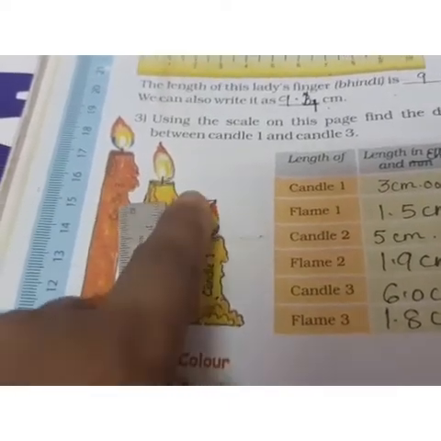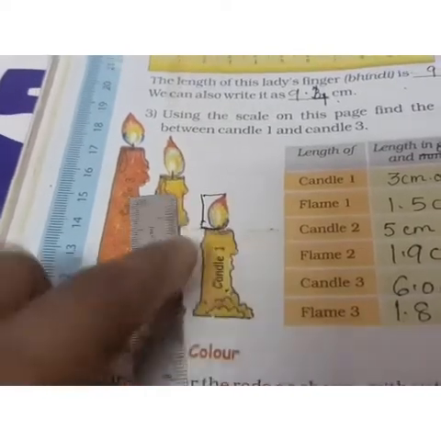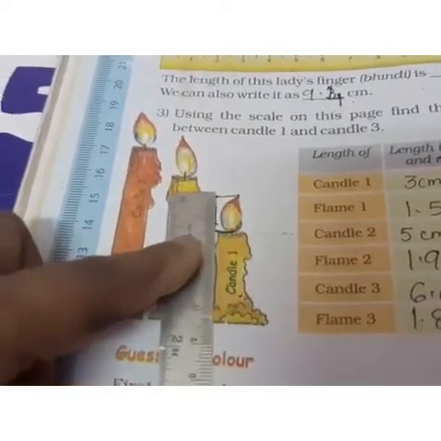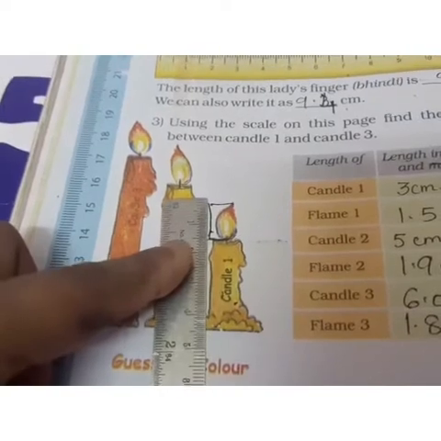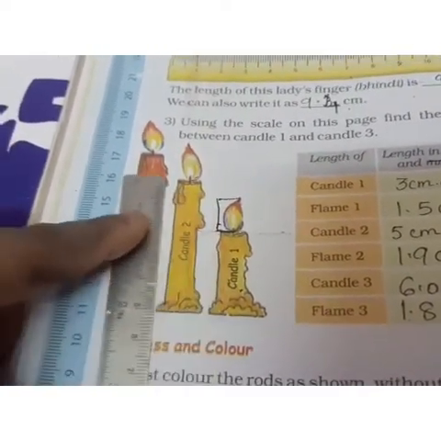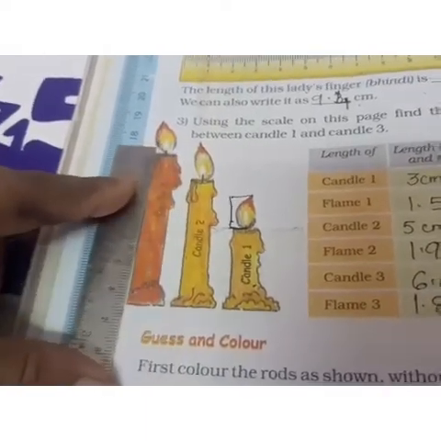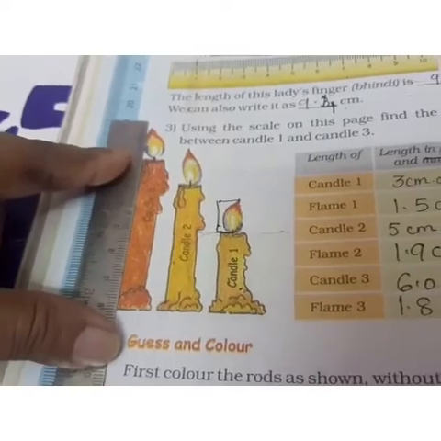अब जो flame आपको measure करनी है तो इसके लिए एक line ऐसे extend करिए और यहाँ से एक line extend करिए so that you can easily measure the length of this. It is nearly 1.5 centimeters. So इस तरीके से आपको measure करना है. वैसे ही second candle को करना है, फिर उस तरीके से second flame को करना है. Then measure the third candle and then measure the third flame.